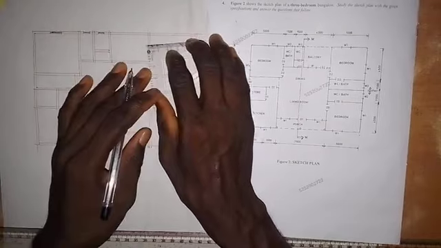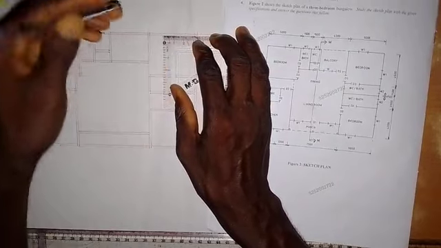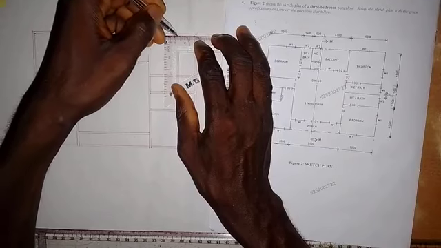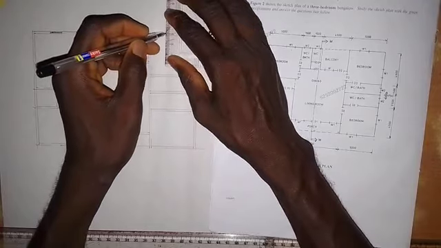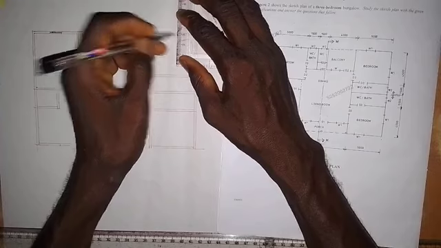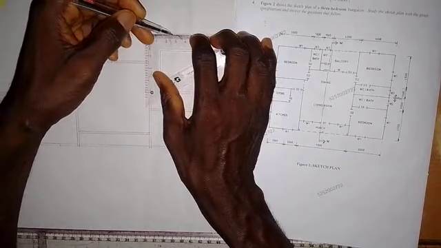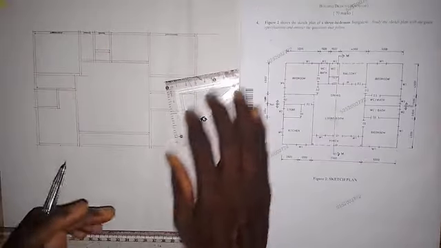Then we come here, and we also have W1 within this window. That is 12 millimeters, so this is 12 millimeters here. All I'm going to do is draw a short vertical line here, and then within this space here we draw 2 horizontal lines for the windows. Alright, so we have fixed that window.